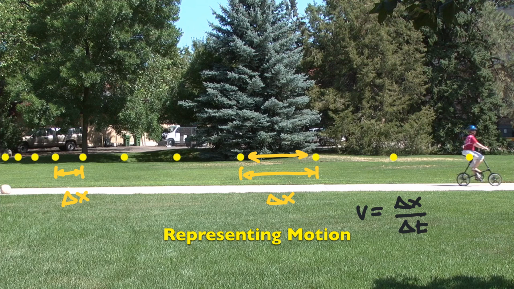So for instance, you would have speeds in miles per hour, a distance divided by a time. In this class, we're going to tend to use meters and seconds, and so we'll have speeds in meters per second. And looking at this motion diagram, you can see that the bike is steadily speeding up as Heather is cycling to the right.